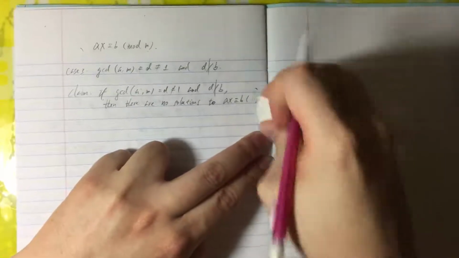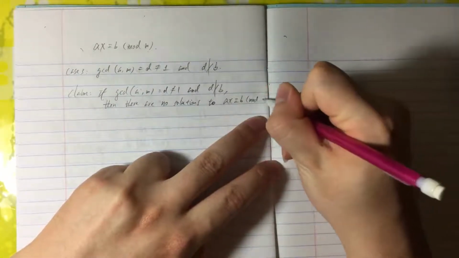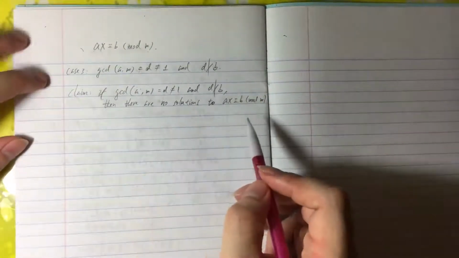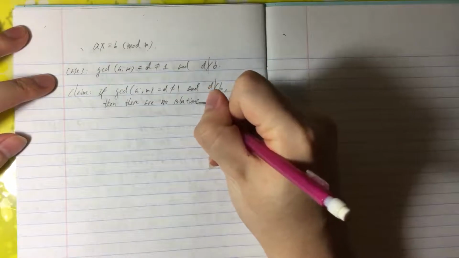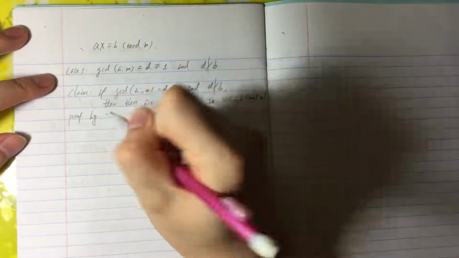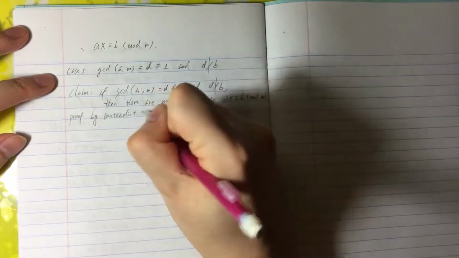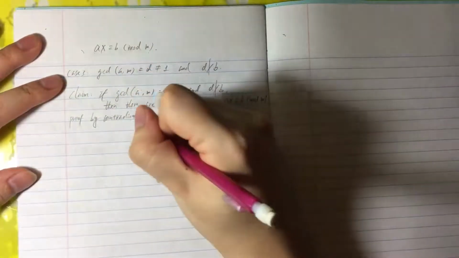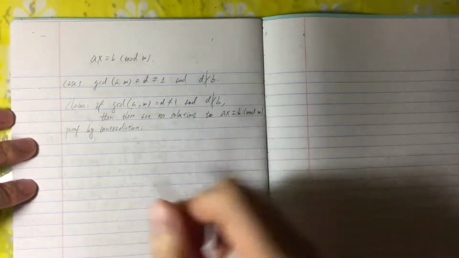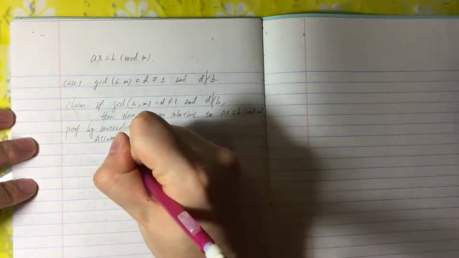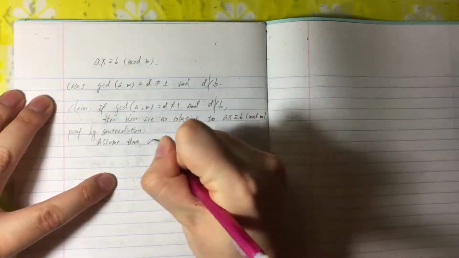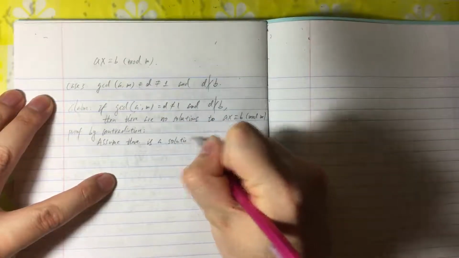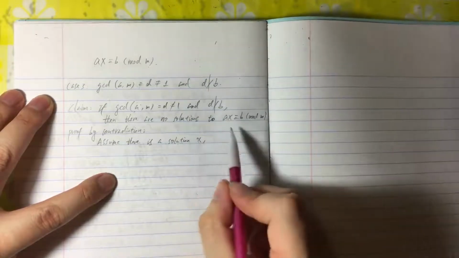How do we prove there's no solution? We can try to prove by contradiction. Assume there is a solution x to this linear congruence, then x must satisfy this congruence.